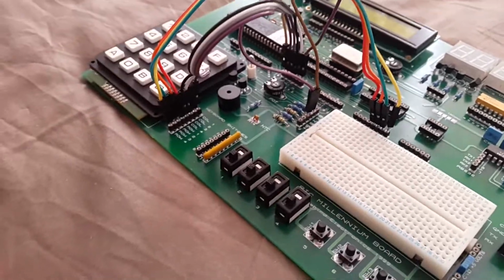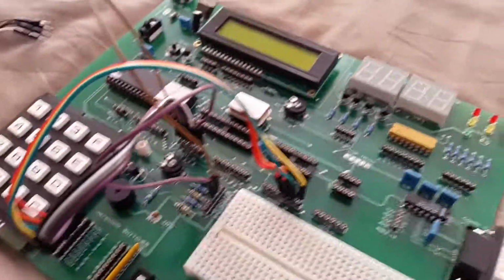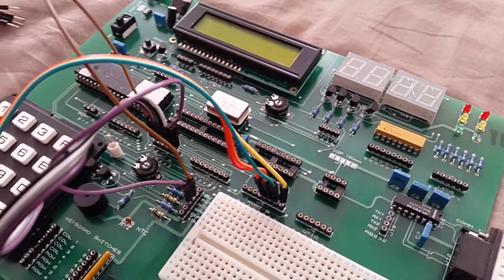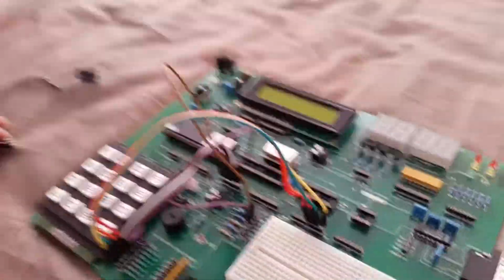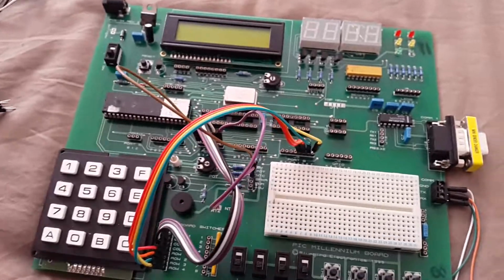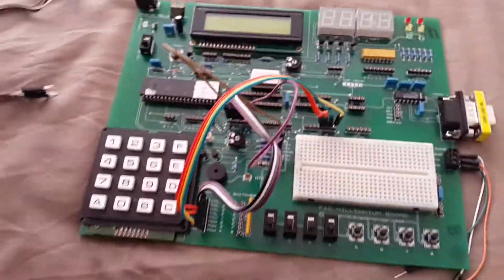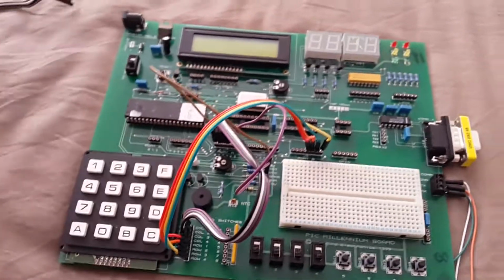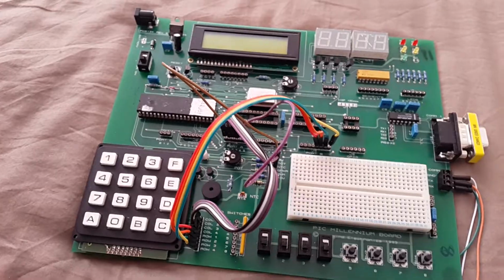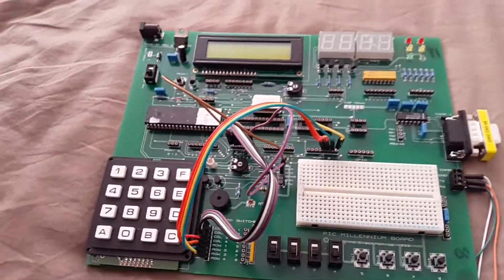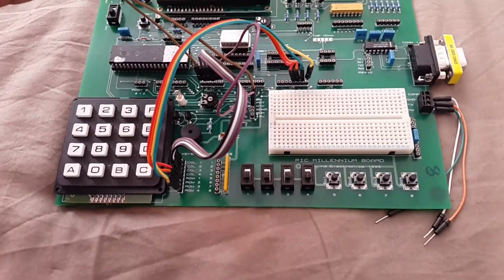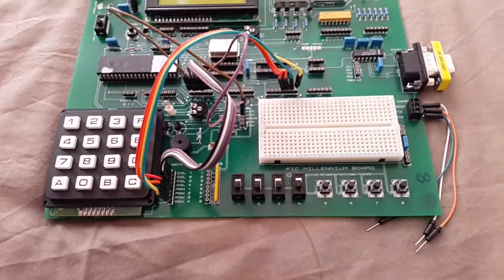Now pins 0, 1, 2, 3, 4 are remaining in port B. I'm going to connect those pins to the digits, which is multiplexing, because we don't have enough ports here. I'm using another cable to drive the digits of the 7-segment display.